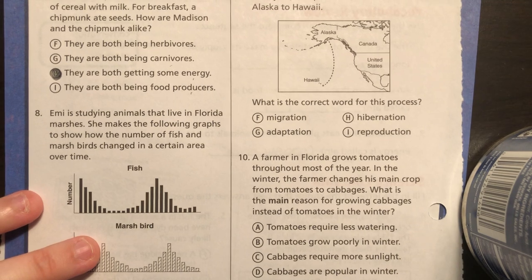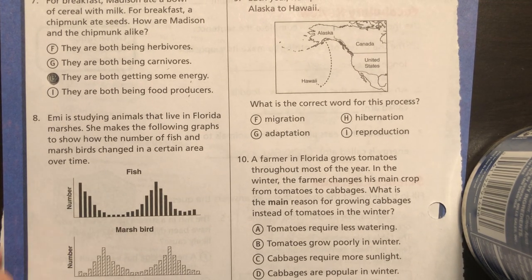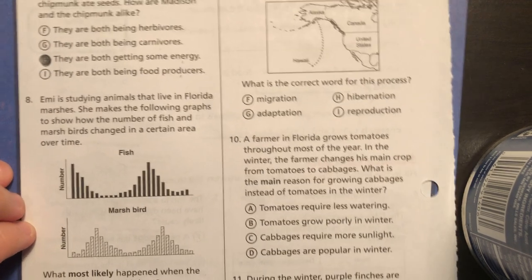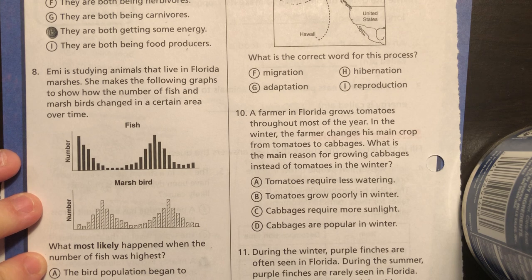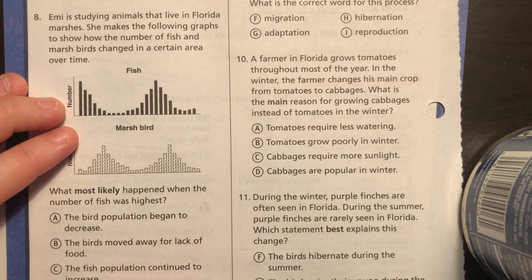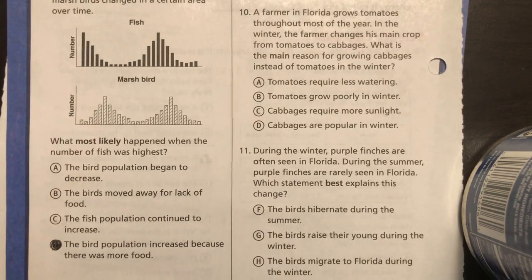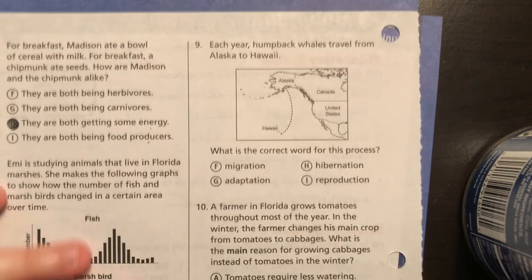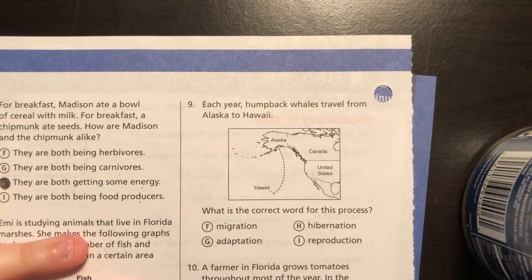Emmy is studying animals that live in Florida marshes. She makes the following graphs to show how the number of fish and marsh birds changed in a certain area over time. Okay, what most likely happened when the number of fish was the highest? Well, if there's more fish, that means that the birds can eat more. So the birds' population increased because there was more food to eat. So if there was more food, more birds could eat over there. So the population increased.